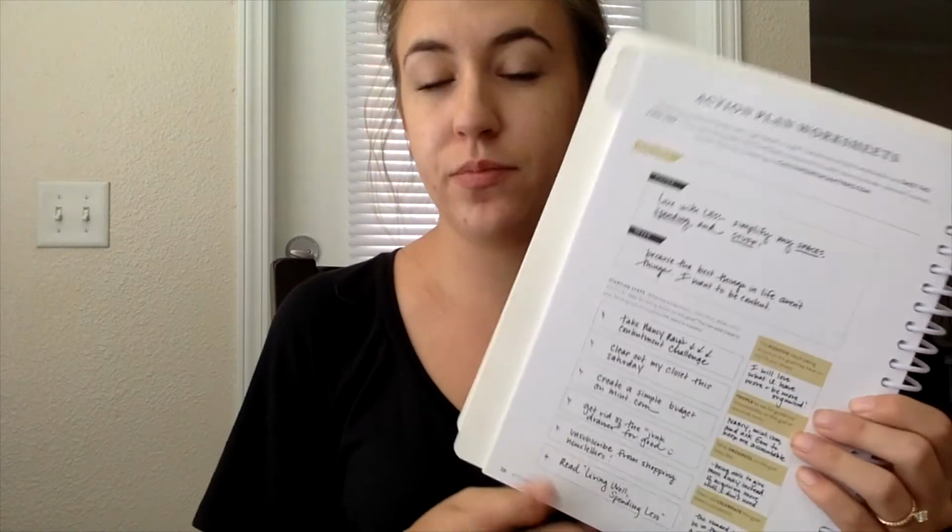But basically this is like a goal planner, and it helps you work through and plan out your goals for the year. This one happens to be 6 months long, so you can see I have July, August, September, October, November, and December in here. So I did use this to help me plan a lot of my goals, but I still like to sit down and plan quarterly goals as well.